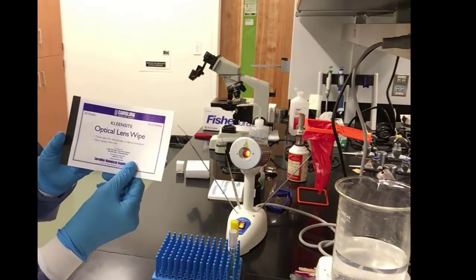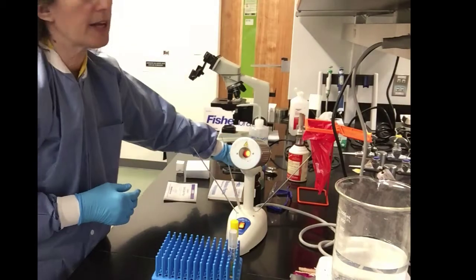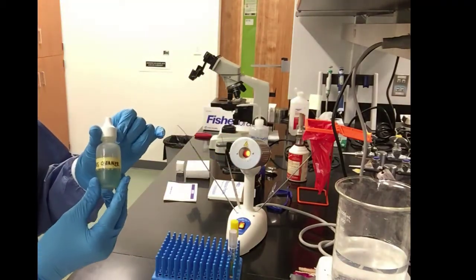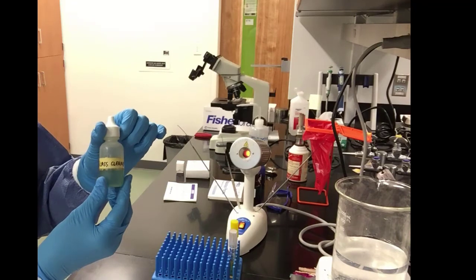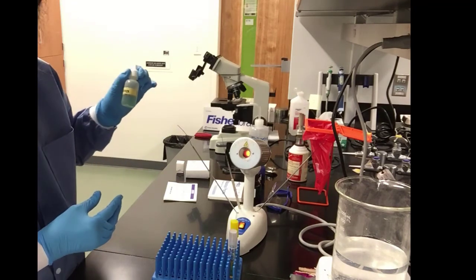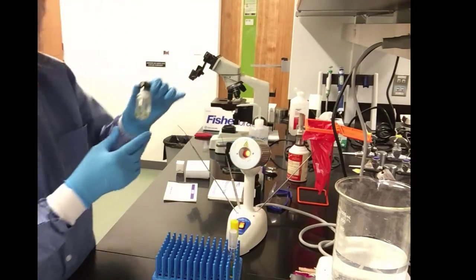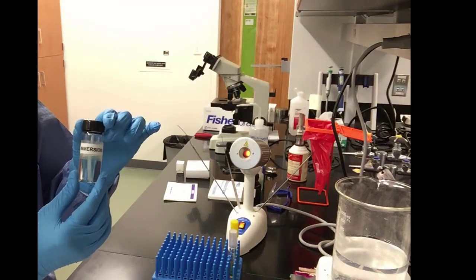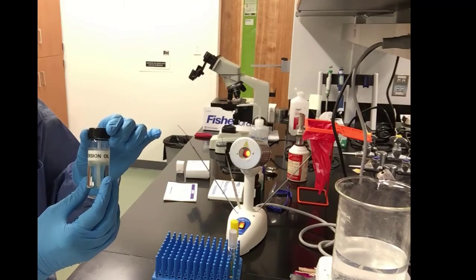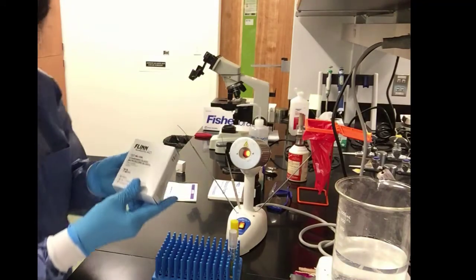We will need optical lens wipe paper. We will need the lens cleaner. The reason why we need those two items, the wipes and the cleaner, is because we will be using the 100x lens with immersion oil. So we will need to clean our immersion oil. Of course, we need slides.